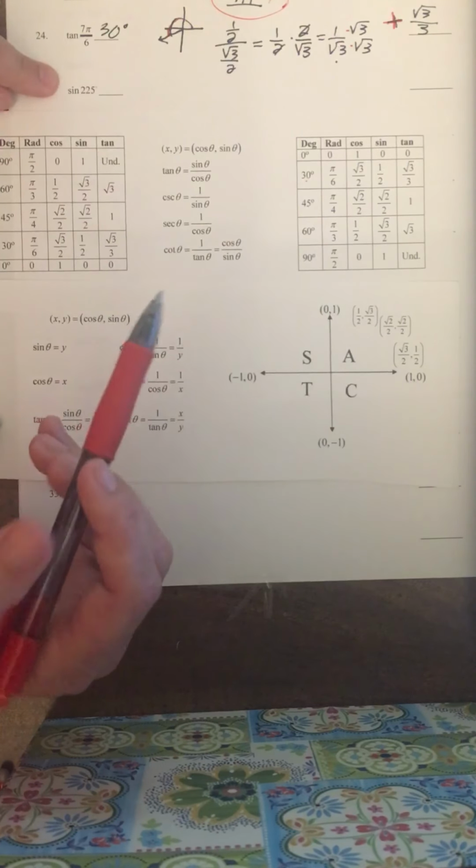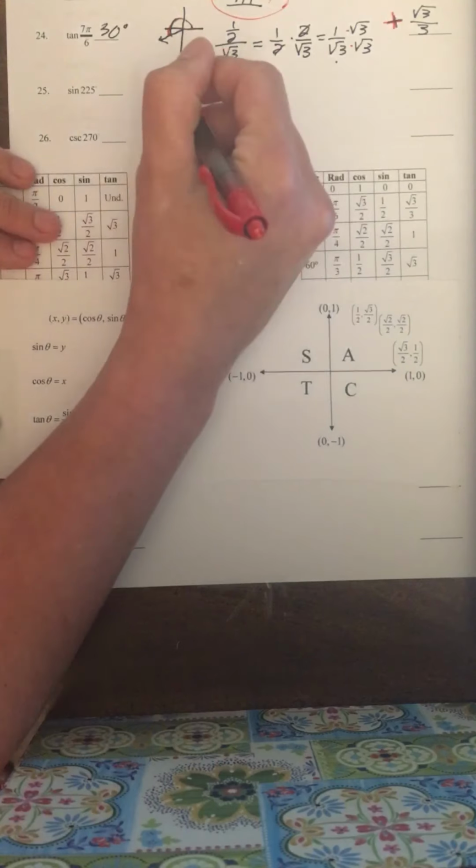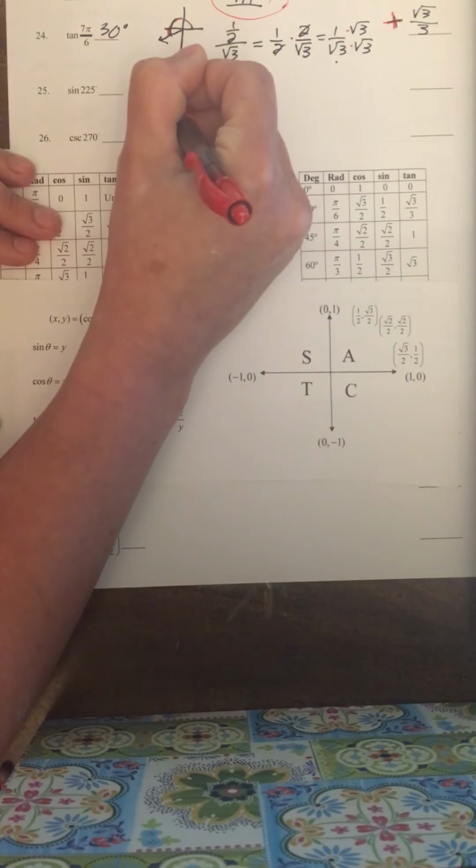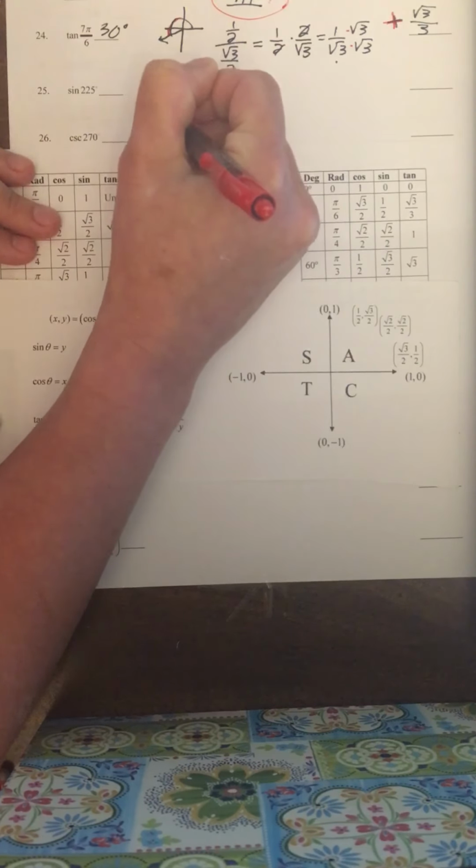Next is sine of 225 degrees. So we're going to draw a sketch, and we know that this is 180, and then we go just 45 degrees past 180 to get to 225.